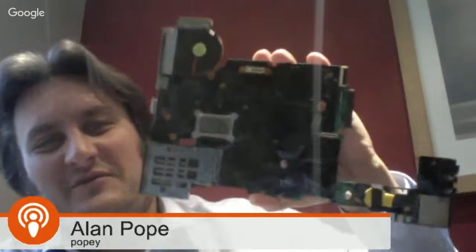That's the motherboard from my laptop. I had to take the whole thing apart because there was a hardware problem with it. So yeah, it's all in pieces until I get a new part, which I had to order on eBay, and should be arriving by the end of the week.